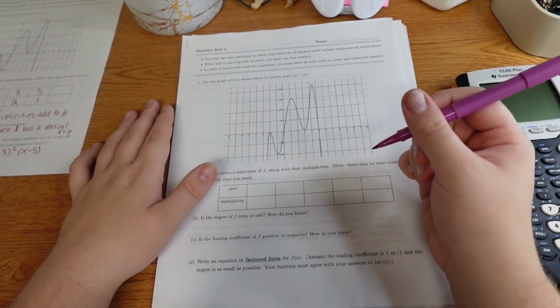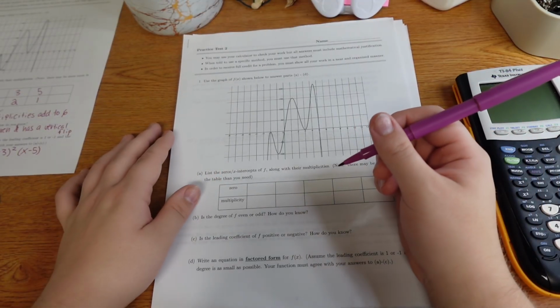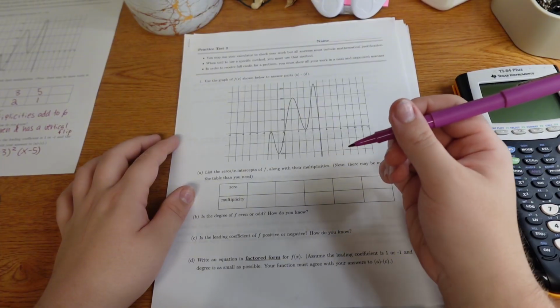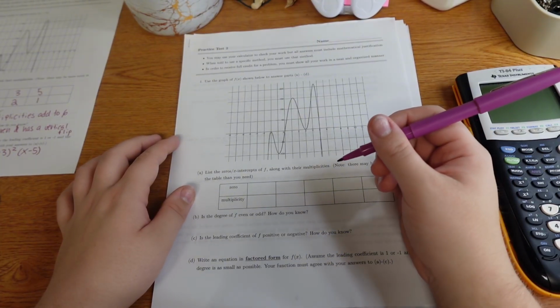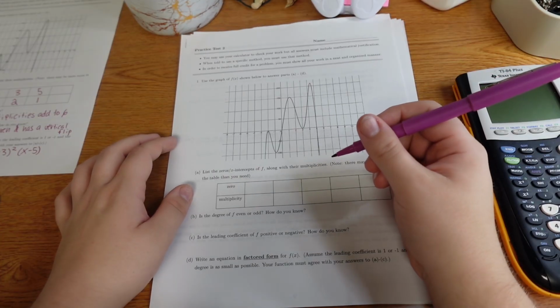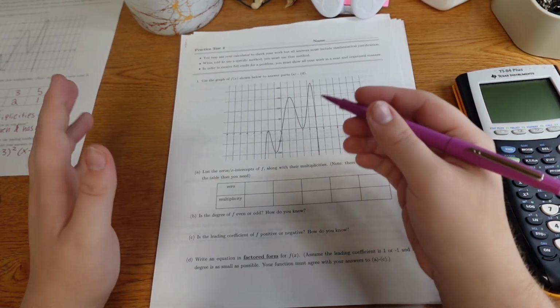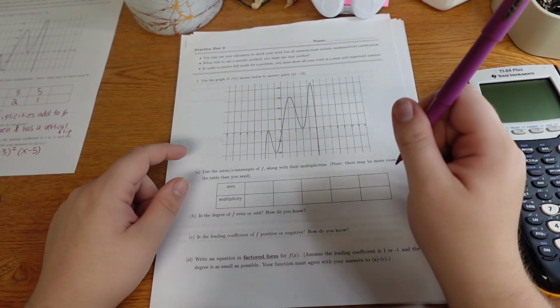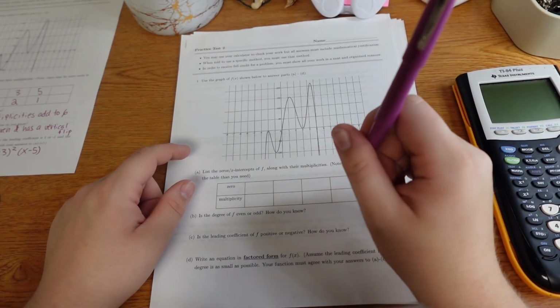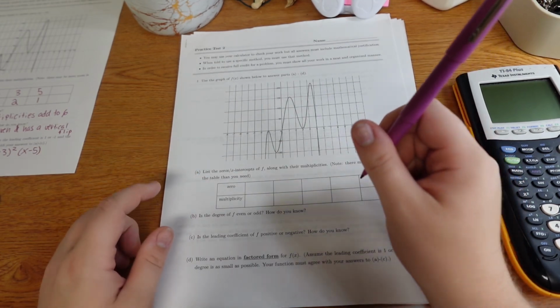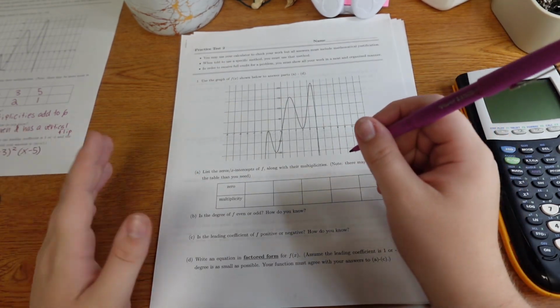So if you're following along and reading along with me, question 1 states, use the graph of f of x shown below to answer parts A through D. So we have this graph here, and before we even look at the questions, what can we tell about the graph? Well, first we can tell that the graph is a polynomial. So that's important. Obviously, we learned about how to tell if graphs are polynomials or not.